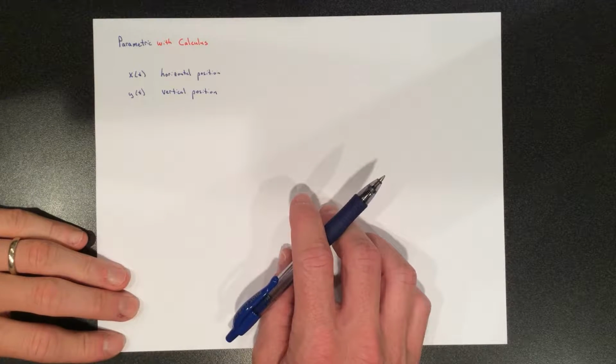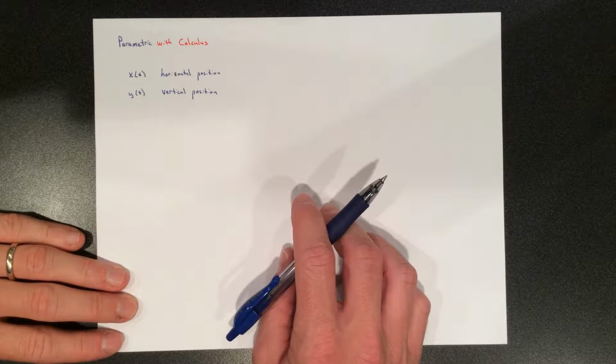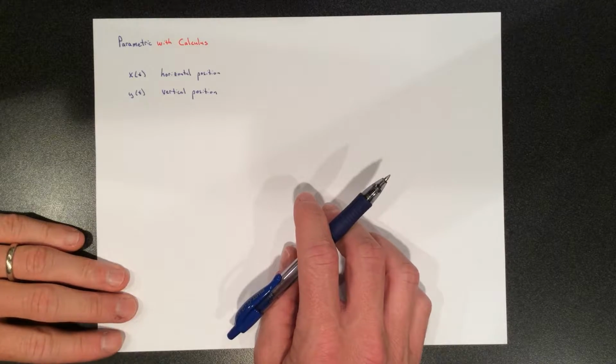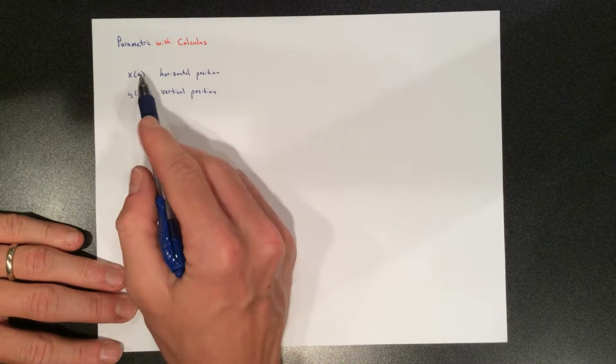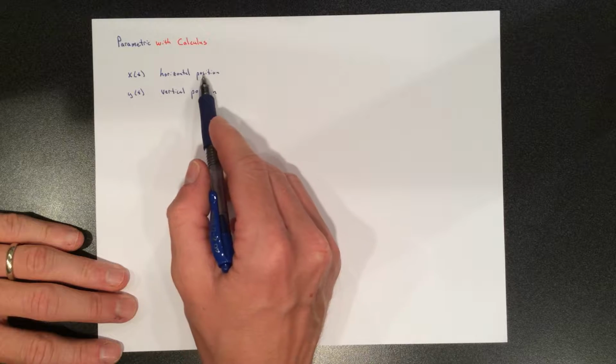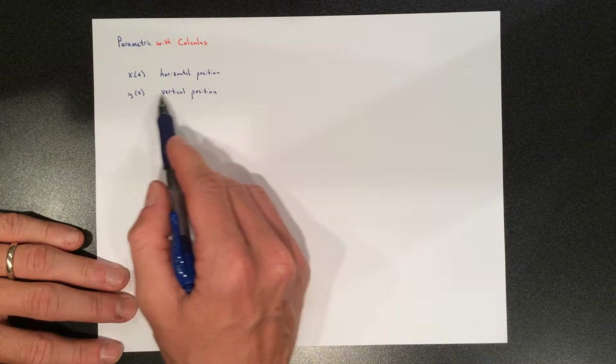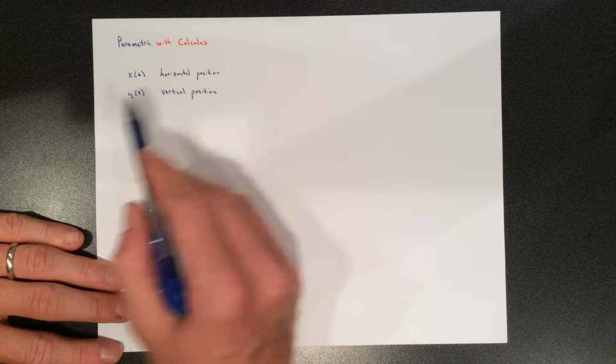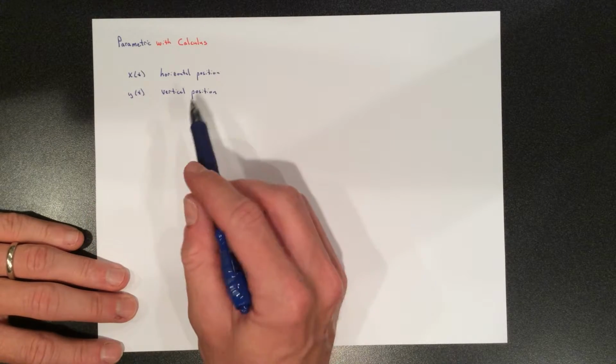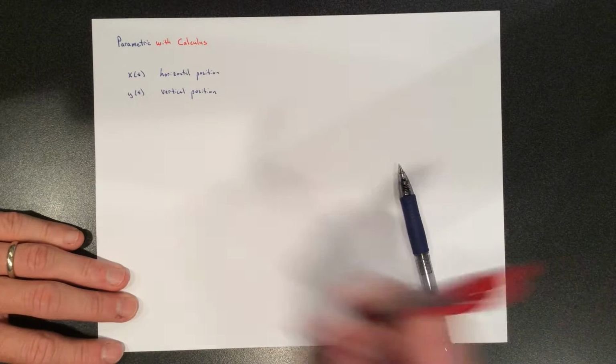Okay, let's look at parametric equations again, but let's make our focus the calculus piece of it. So again, x of t is our horizontal position as a function of time, and y of t is our vertical position as a function of time. Again, this is describing the motion of an object.